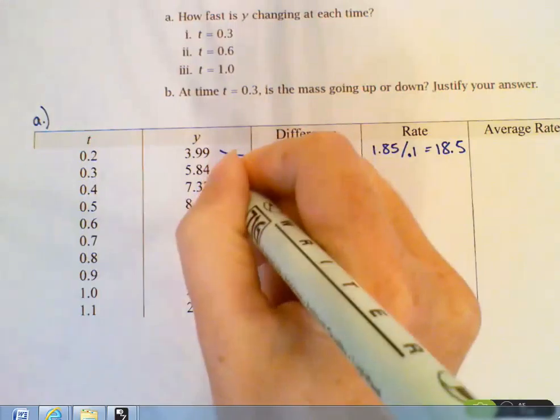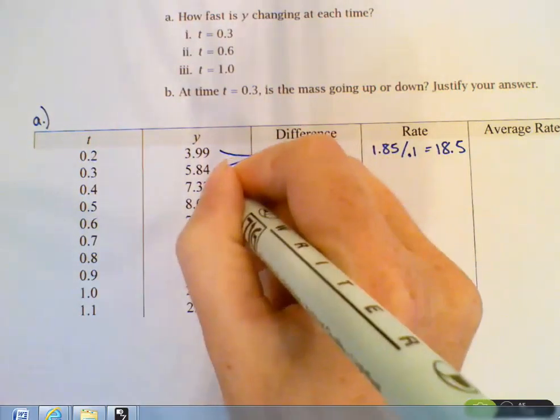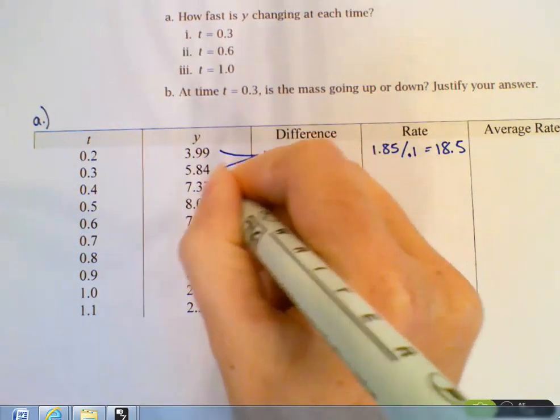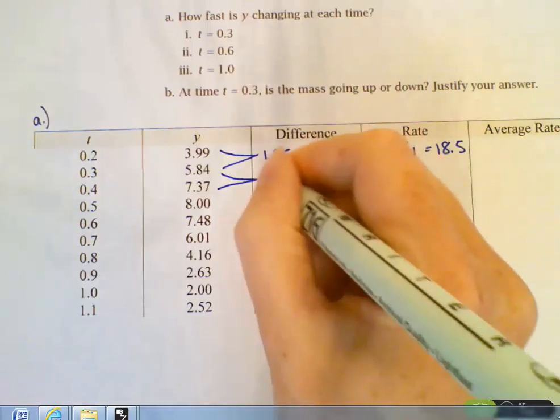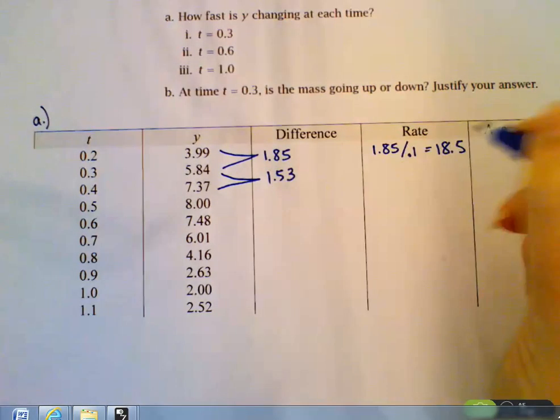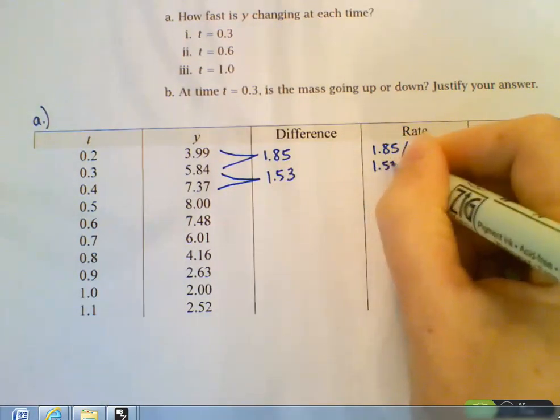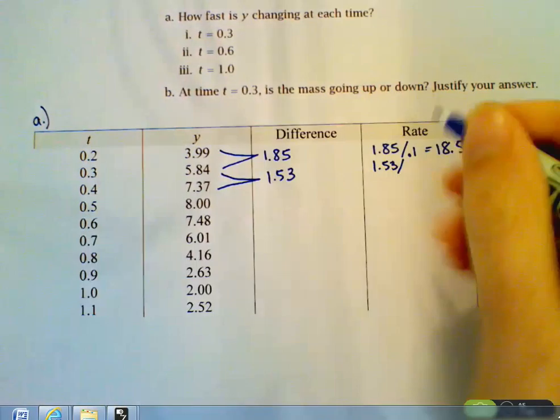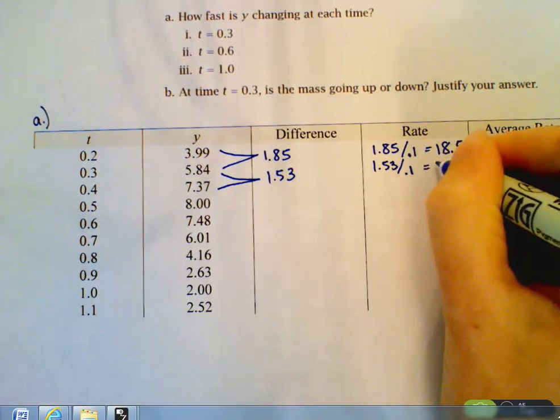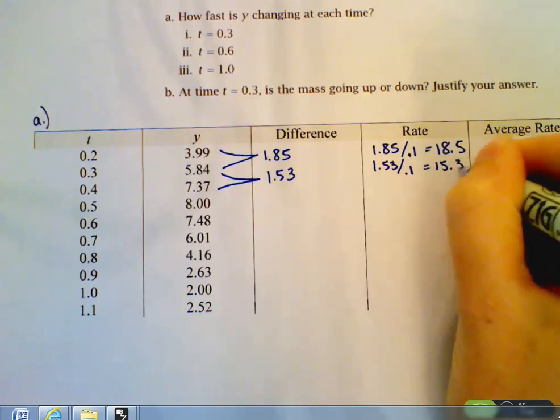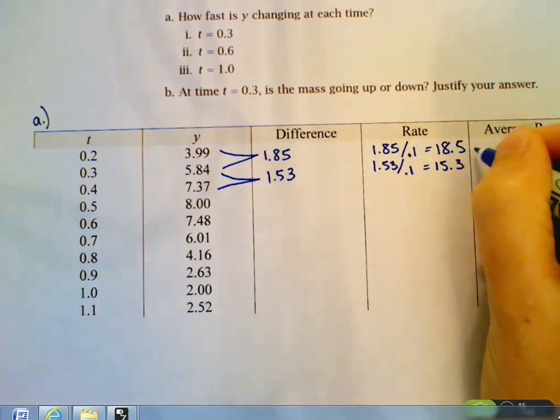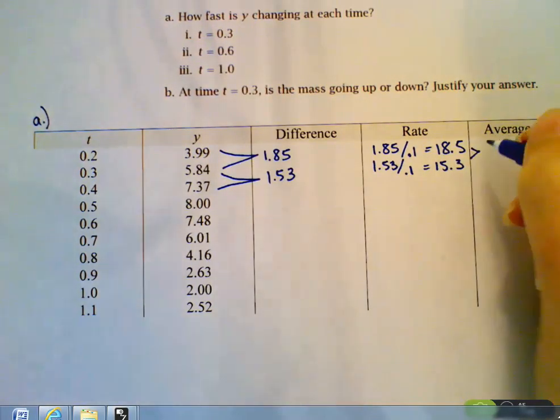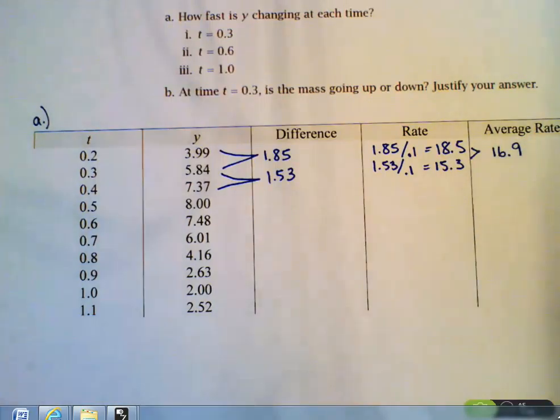And we're going to also approach from the other side. So we're going to find the change in y here. The difference ends up being 1.53. We're going to find our rate, so 1.53 divided by, you can see the change in t is always going to be 0.1. So it ends up being 15.3. And then we're going to find the average of these two, which is 16.9.